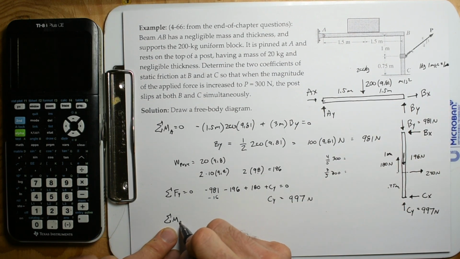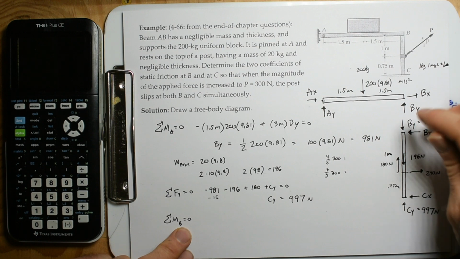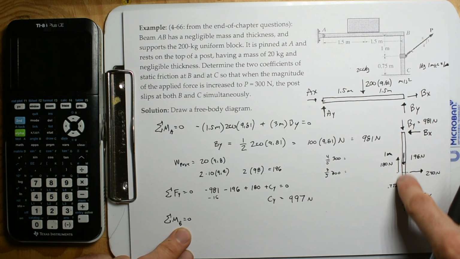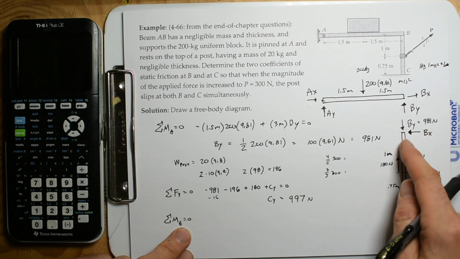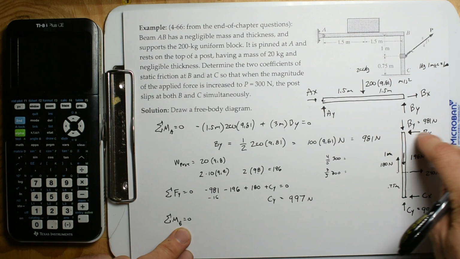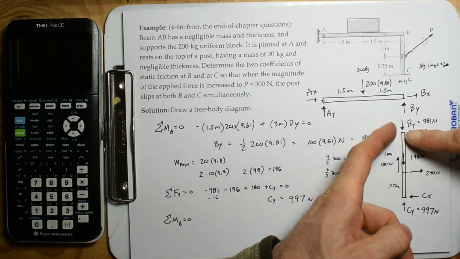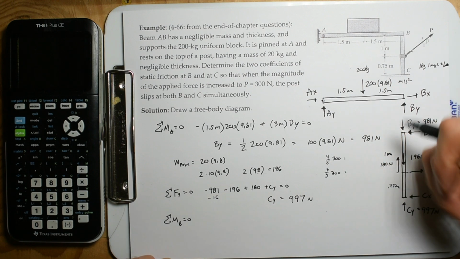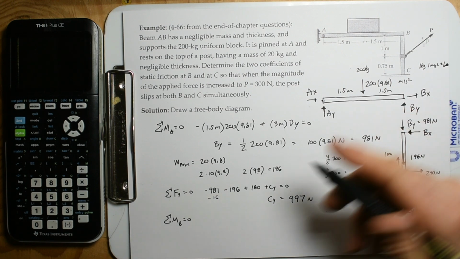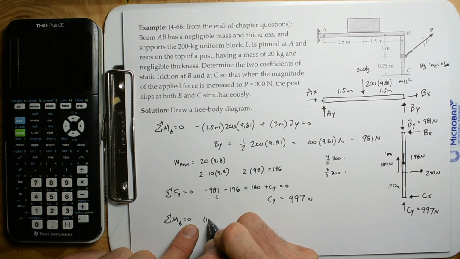So let's do the sum of the moments about B. All of these forces in the vertical direction go through B, and so does BX. So the only two forces we have are 240 and CX, and they're these distances away. We have the right-hand rule for this one. That's going to be 1 meter.